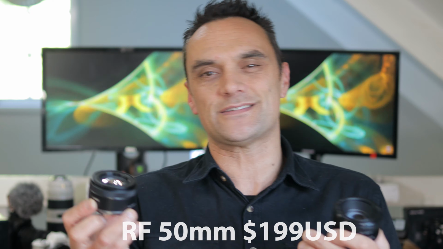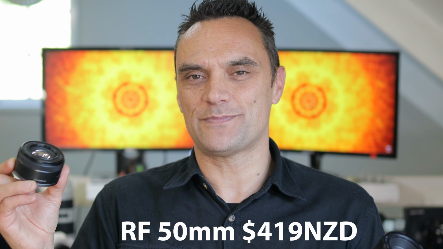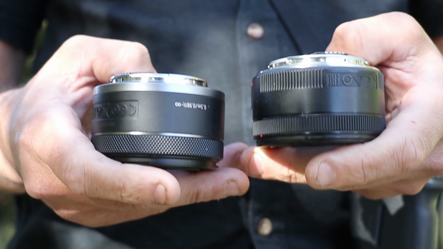Here in New Zealand, it's basically 200 for a brand new EF variant, whereas the RF version is probably going to cost you about 400 or 420. Now we did mention uses for these lenses, and the Canon EF 50mm will work on any Canon DSLR camera with the EF mount. And it'll also work on your crop sensor cameras as well, although you will get a slightly tighter frame. It's going to be closer to 80mm than the true 50mm.